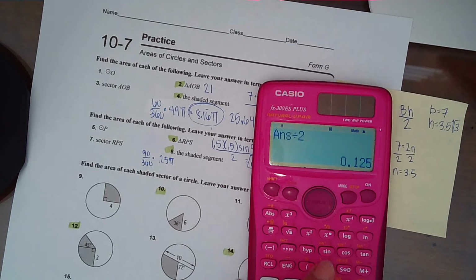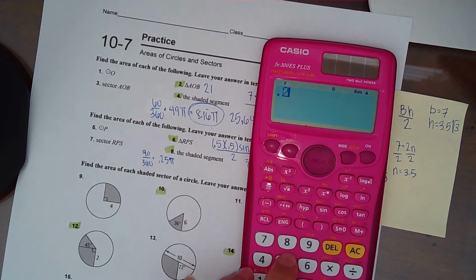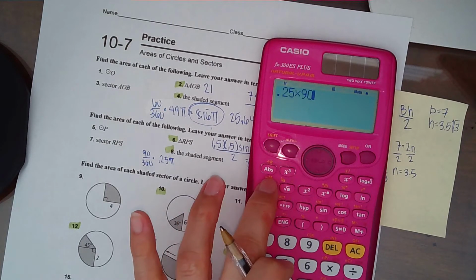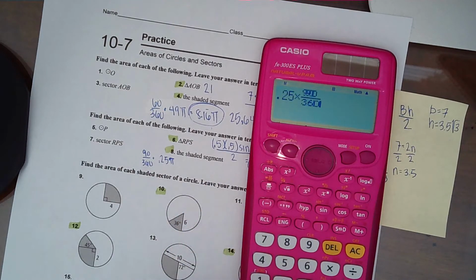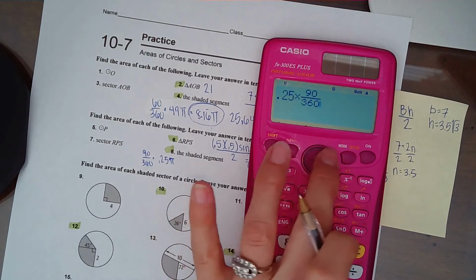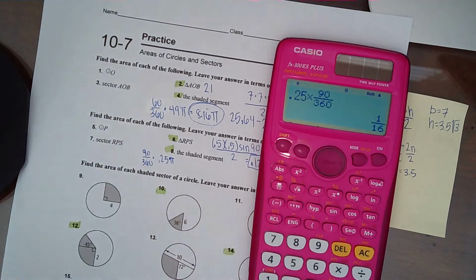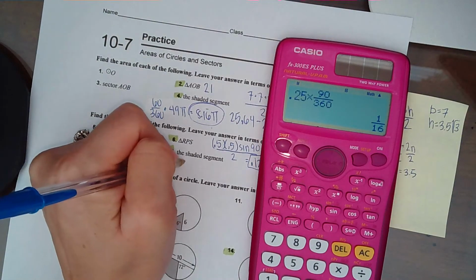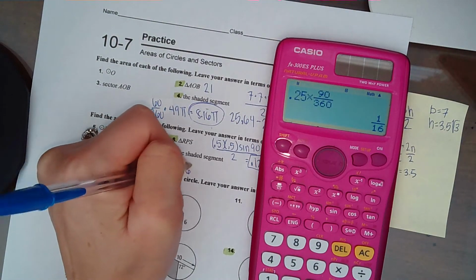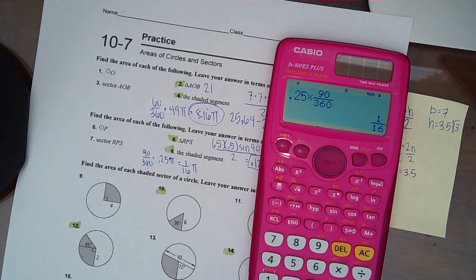So let's go ahead and do 0.25 times 90 over 360. And then I'll toggle over and hit enter, and I'll get about 1/16. So that's going to be 1 over 16 pi.